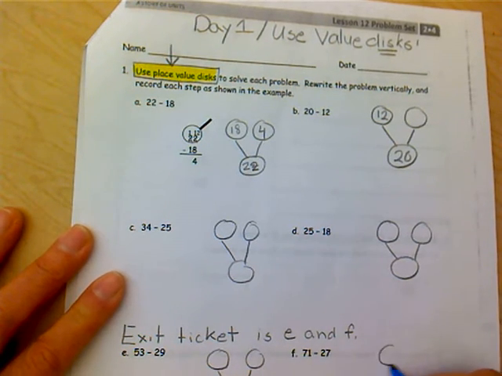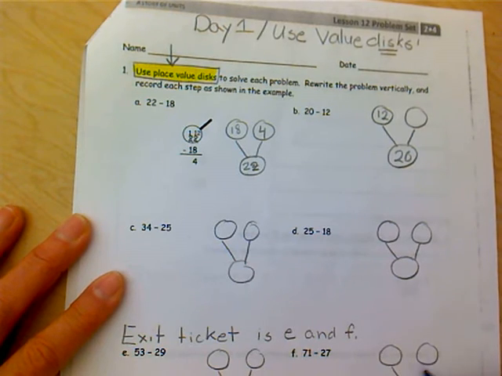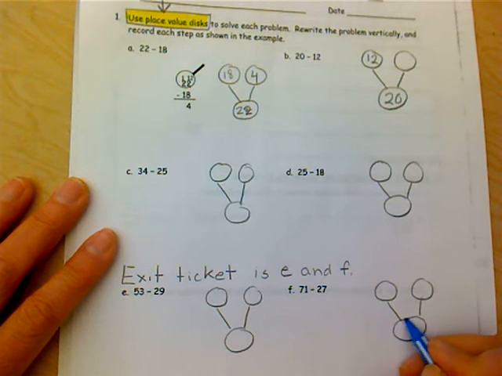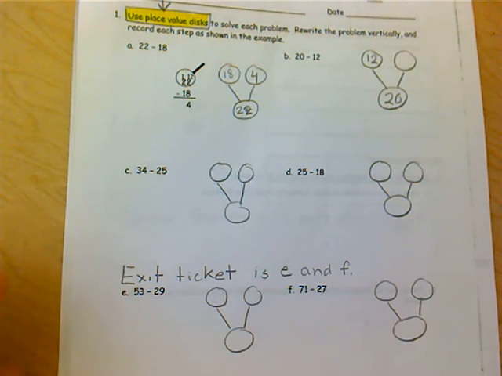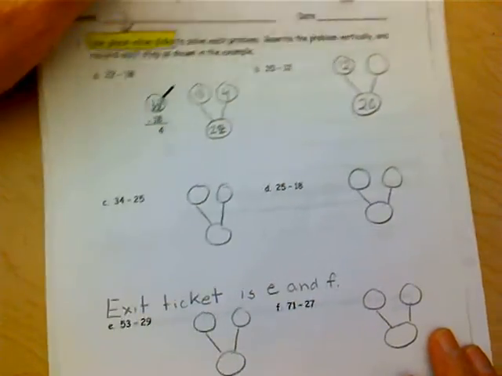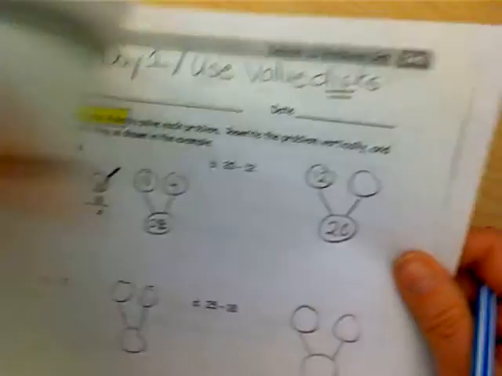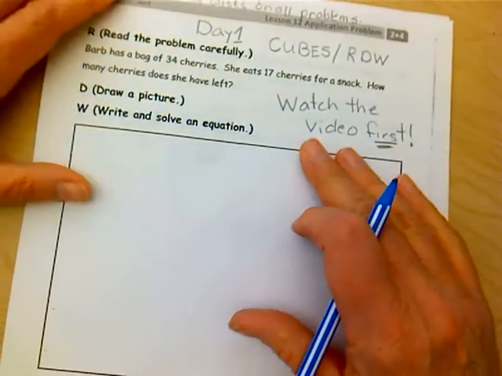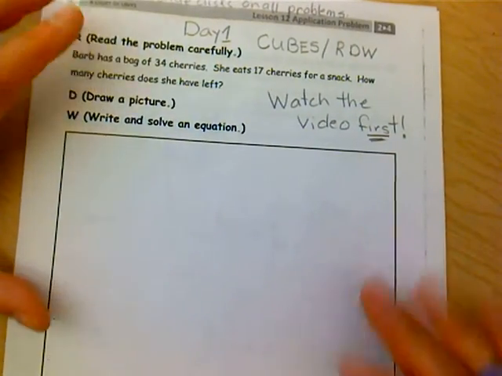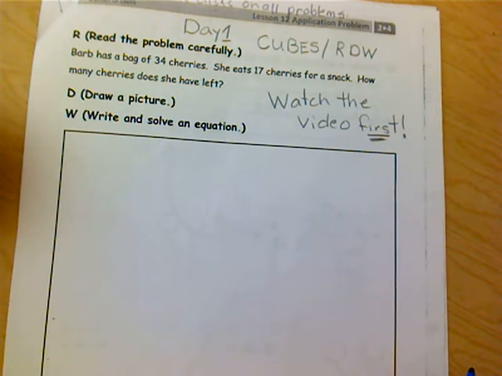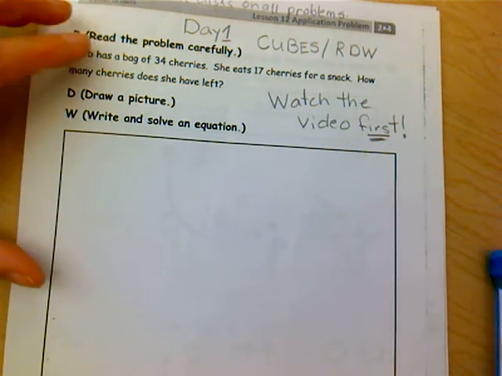Sometimes I can tell who really listens to the things that I ask you to do, because I sometimes change things up just a bit from what you see on the video, just to add a little bit more, so we're certain that you are understanding what's going on. So that's day 1, and you're going to just do that much. The video is rather long, I think close to 20 minutes, so you're going to want to watch that video first and then come back and try these problems, and then we'll do the second half tomorrow.